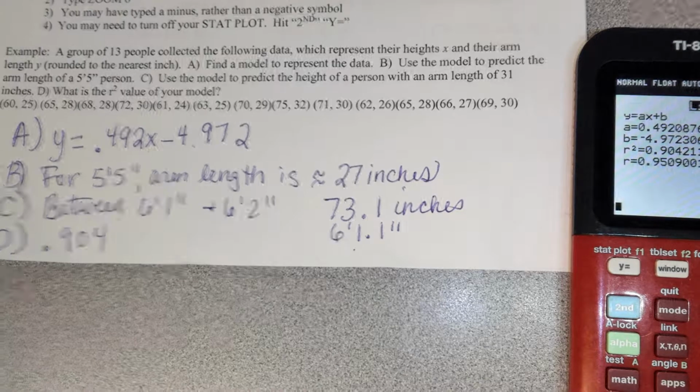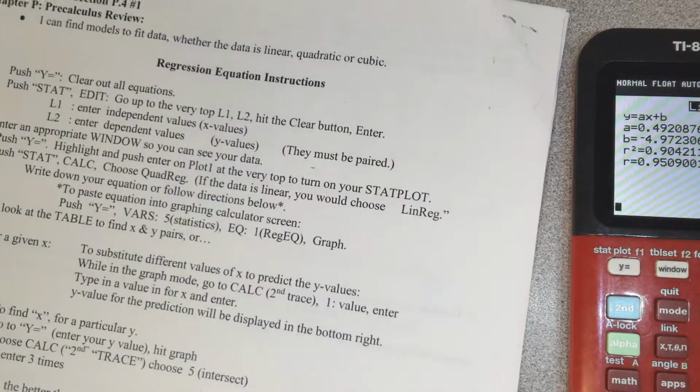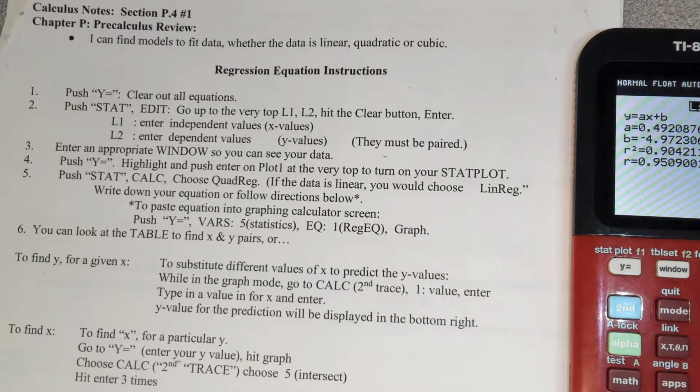All right, so that's the end of our Chapter P material. The quiz will be over sections P3 and P4, so you'll have your graphing calculator problem.